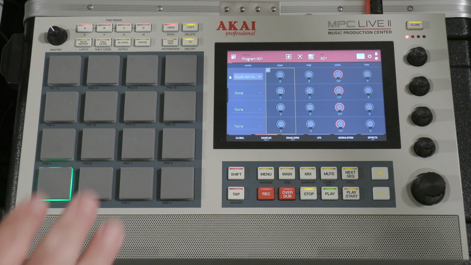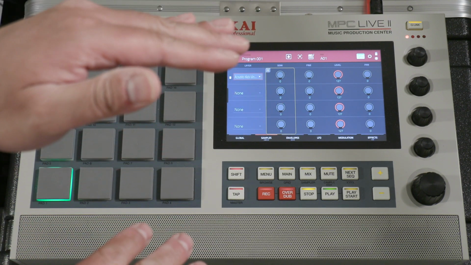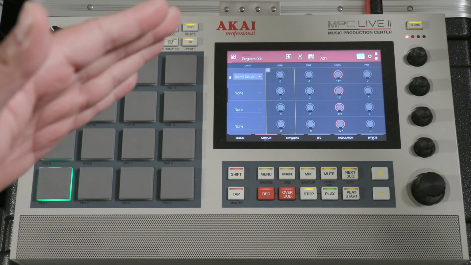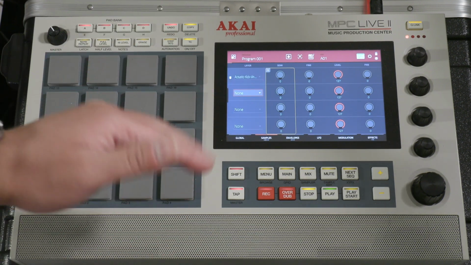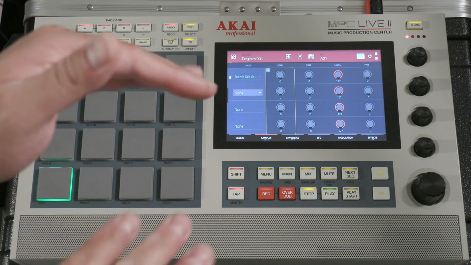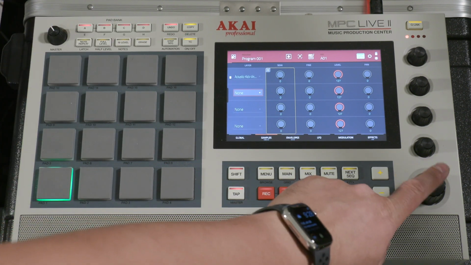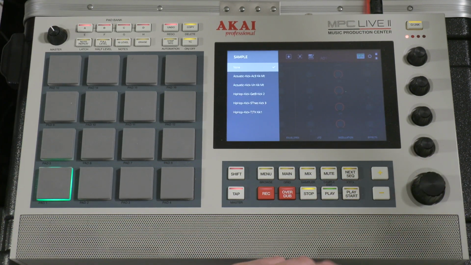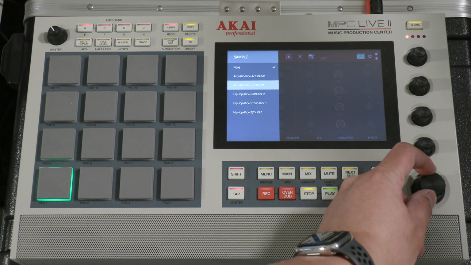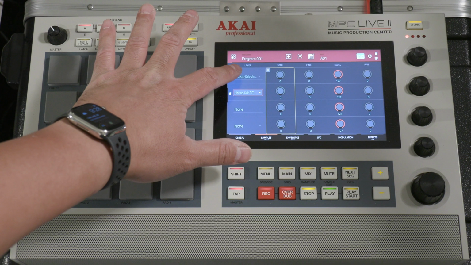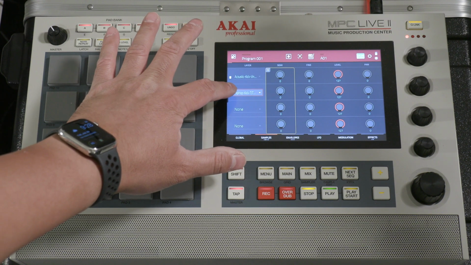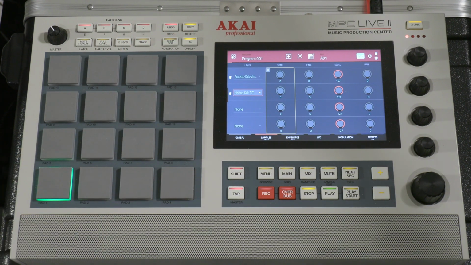The acoustic one will be on the top of the frequency spectrum, however you want to look at it. And then the hip hop one will be on the lower end, the bassier end, or the left side of the frequency spectrum. So we'll have that one in the first slot, and then the hip hop one in the second slot.